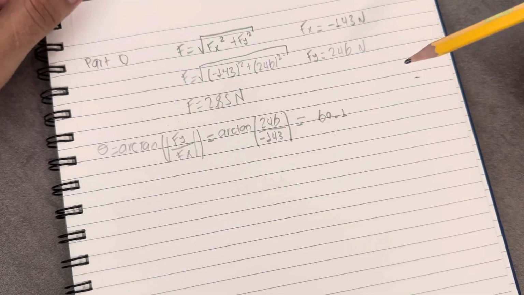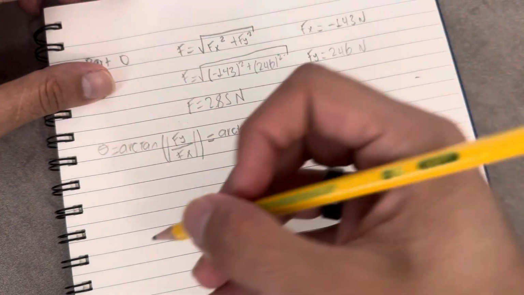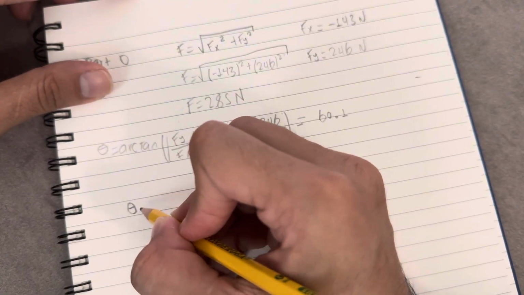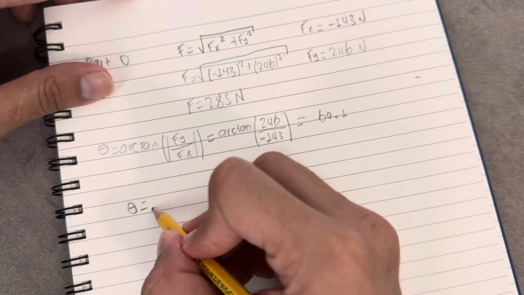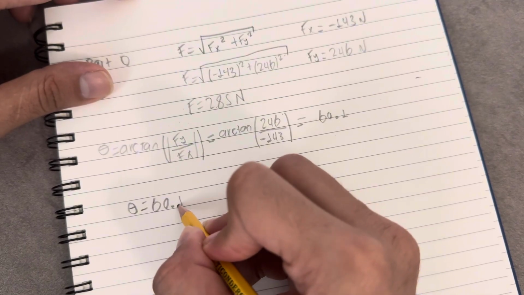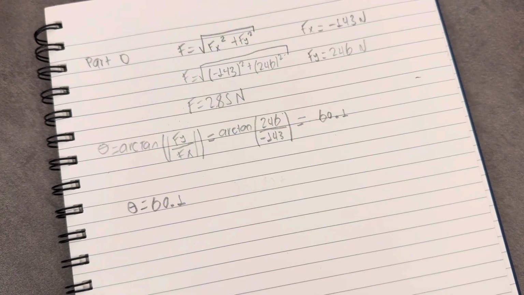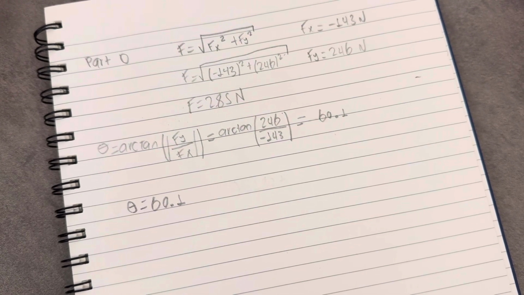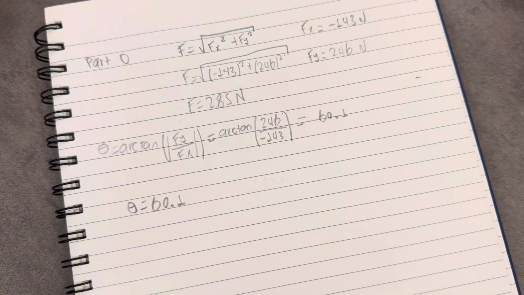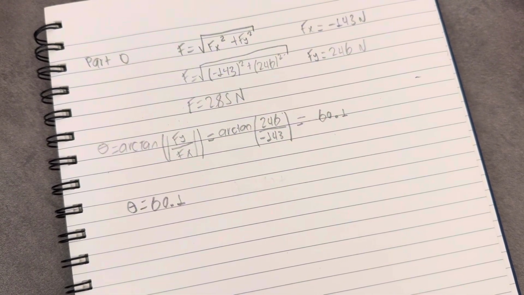Now that we know the reference angle is equal to 60.1, we just need to find the right angle, because our angle is in quadrant number 2, since x was negative and y was positive.